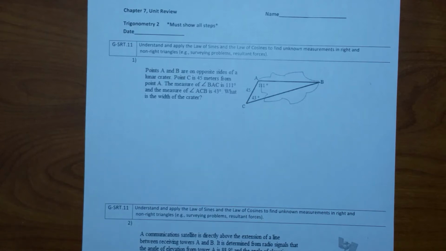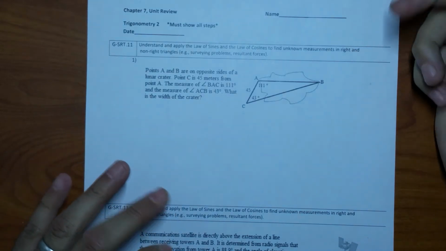All right. Okay. Trigonometry, Chapter 7 review. This is the short answer section. Now, we're going to go through it and you guys are going to help me with this.